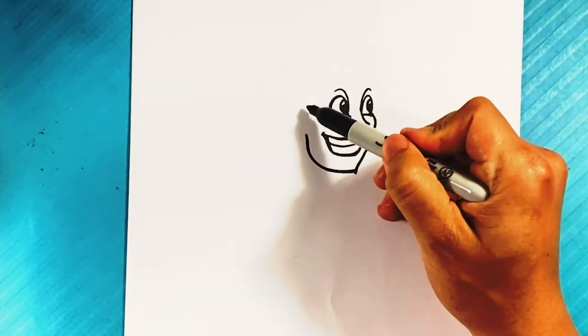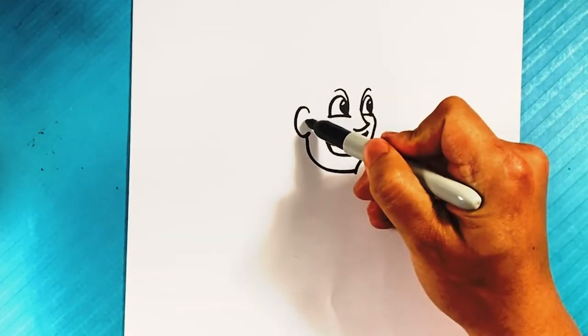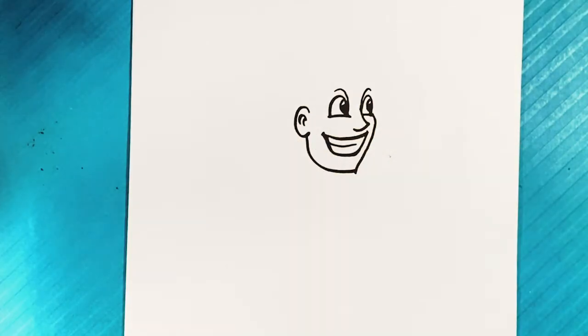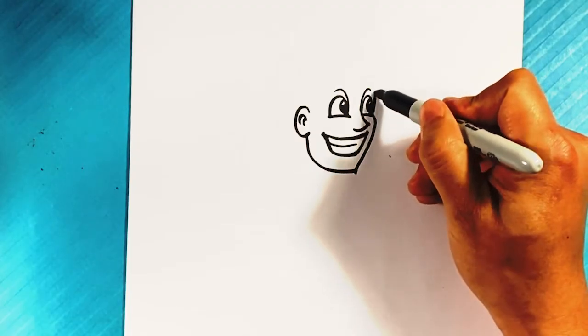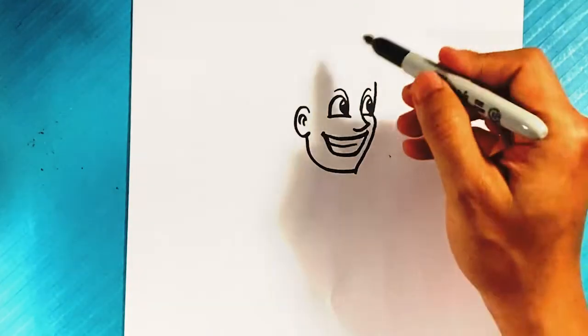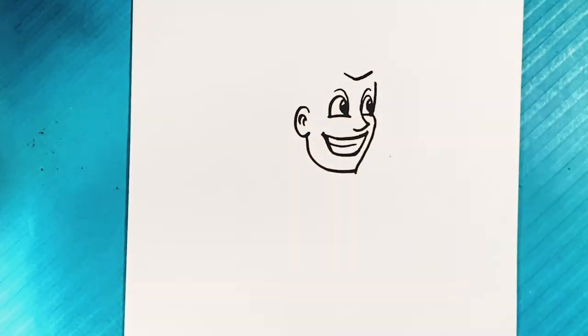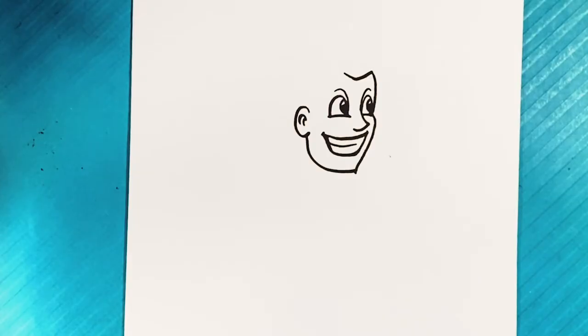Let's go to the ear now, right here. It's a C shape. Another curved shape on the inside of that ear, and another line right there for the tragus. Side of the head. Down right here for the hairline, and then we're going to connect the hairline right there to the side of the face.